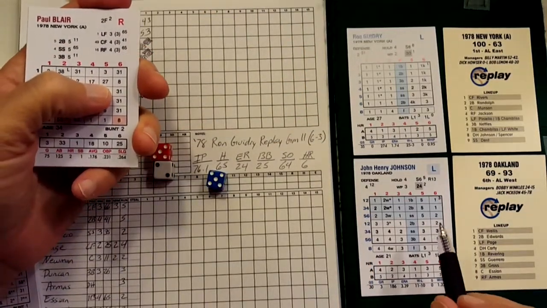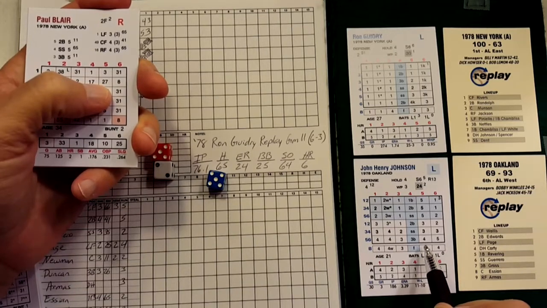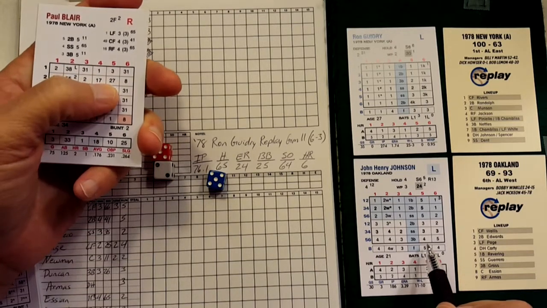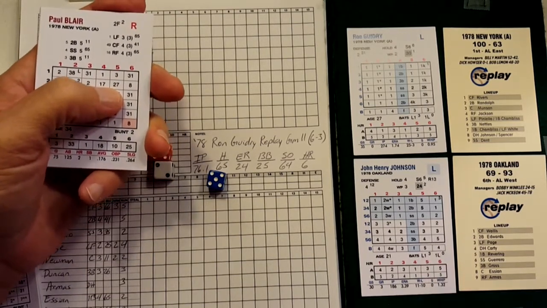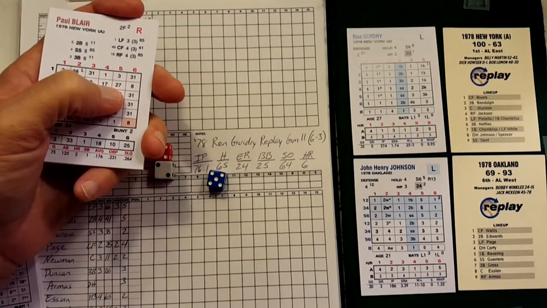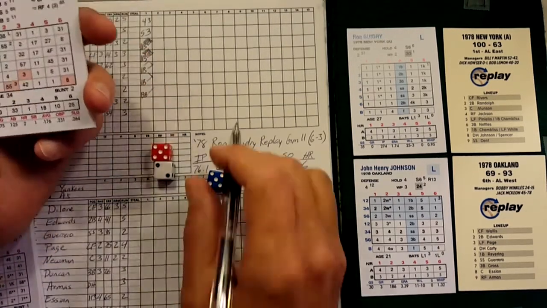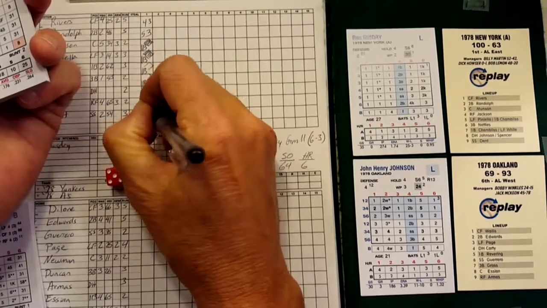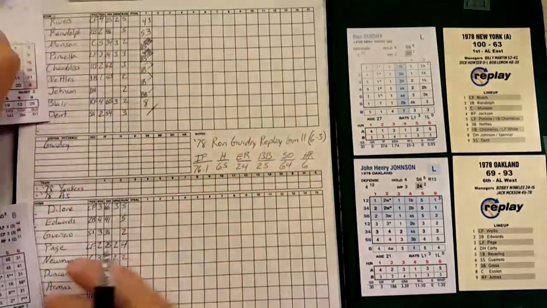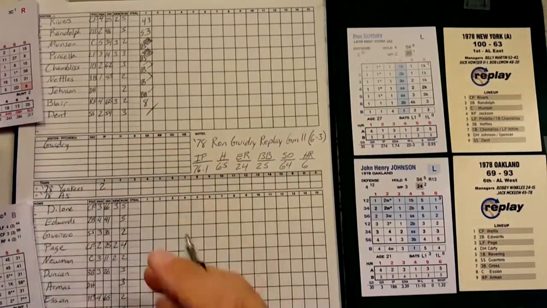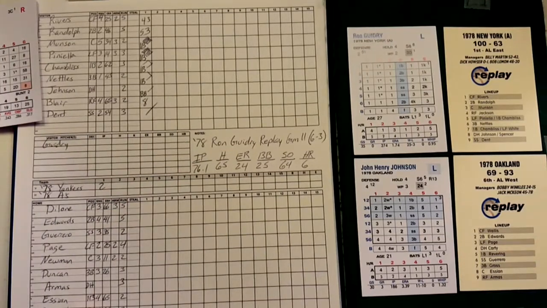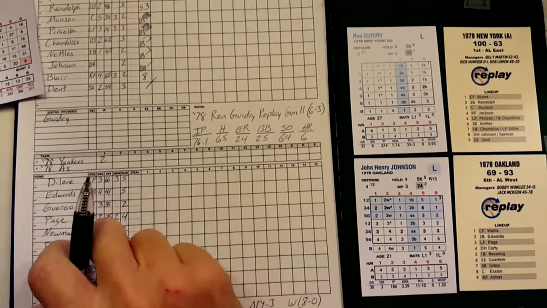And then a 5-5 is a 4. So it's 31 in column 5 is a fly out to center. Finally ends the inning. 2 runs. Could have been a lot worse. Bases were loaded on that fly out.